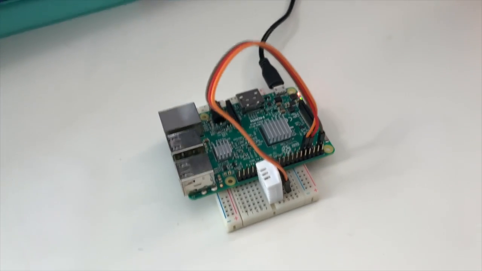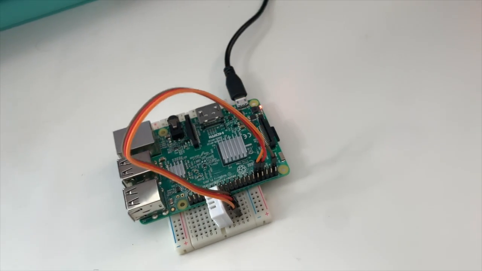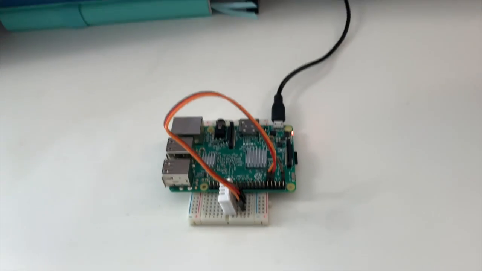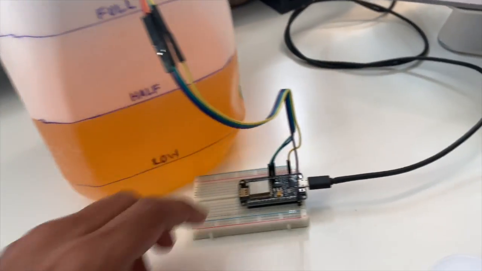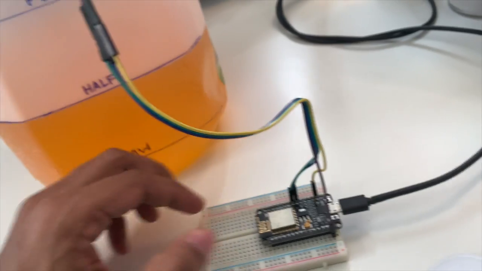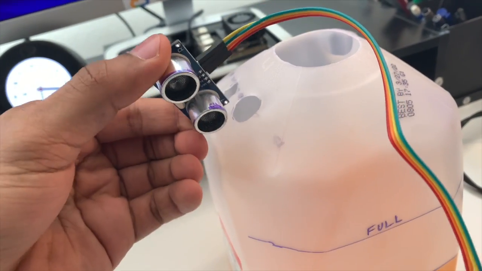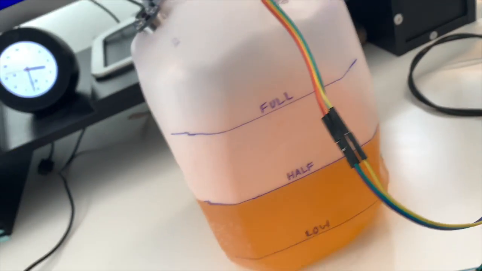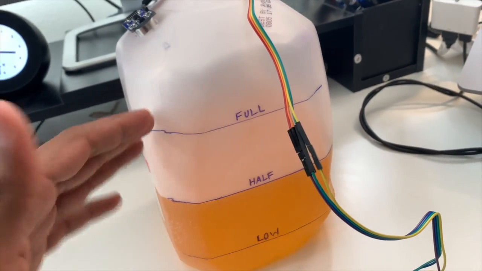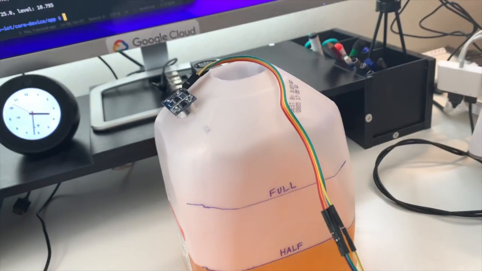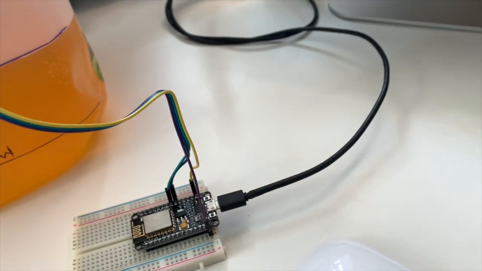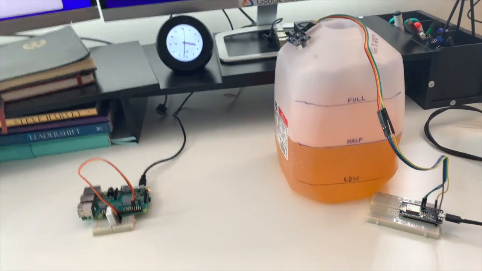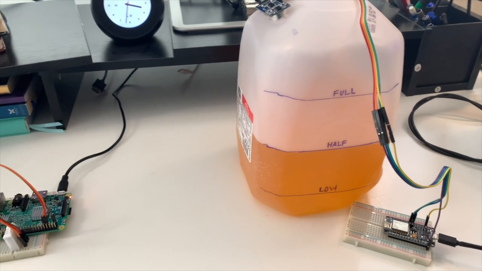Hi, this is the setup. I have a Raspberry Pi which is powered through a micro USB, and then there is a humidity temperature sensor connected through the GPIO ports. And then here I have the Node MCU connected to the ultrasonic sensor. So this is basically measuring the level of the liquid here. As you can see, full to half here. It gives me the reading in centimeters. Again, this is powered through a micro USB cable. So this is the setup.